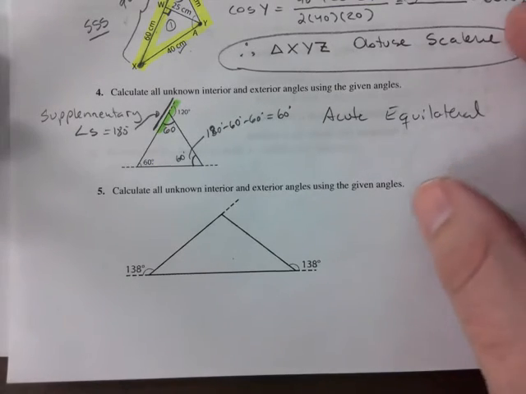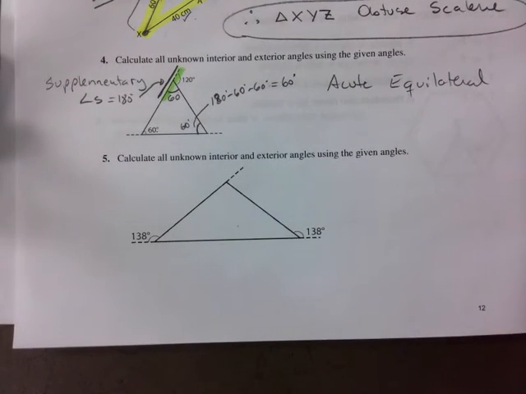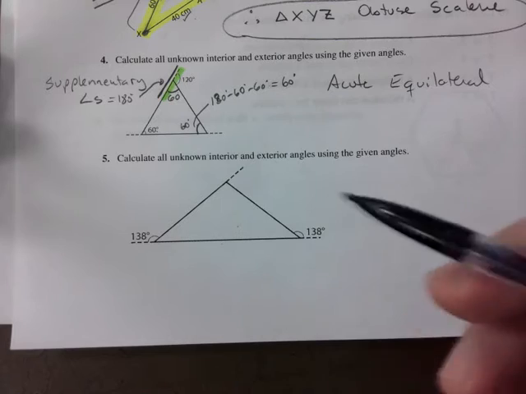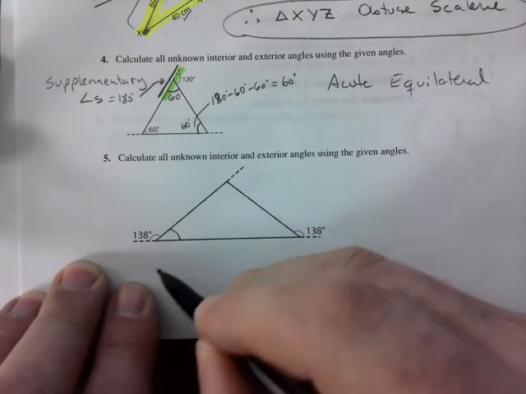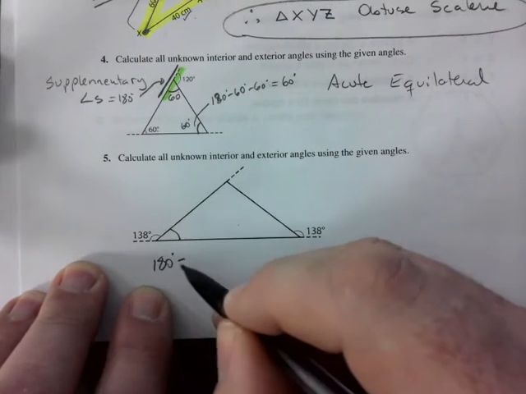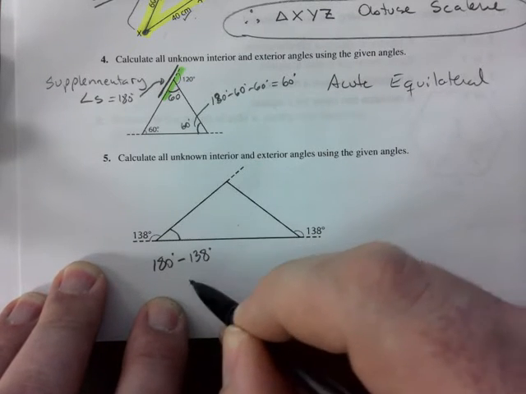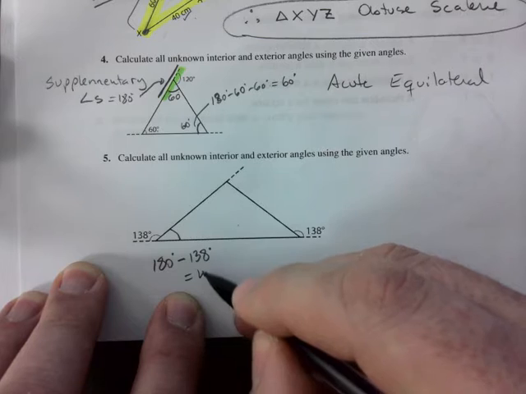And then one more, just like that, I can guarantee you one of these is going to be on the test. One of these where you have to bring it in. Because the supplementary we've talked about in trig so far. So this one here is 180 minus 138. Okay, so that is 42.